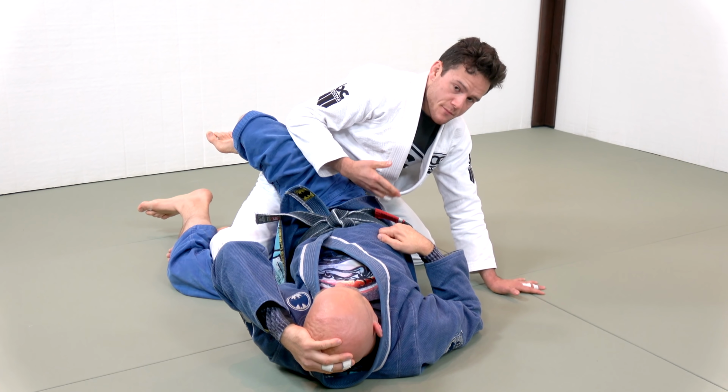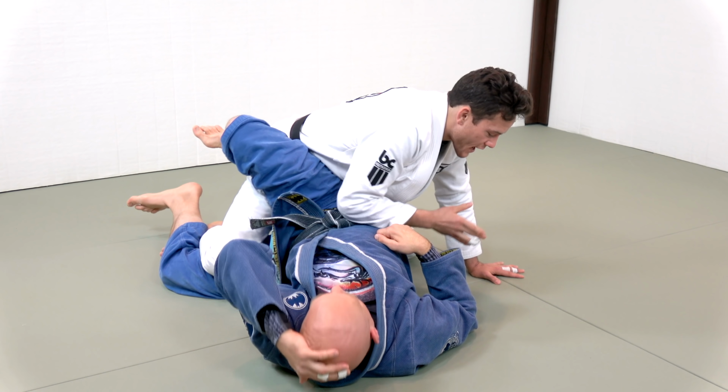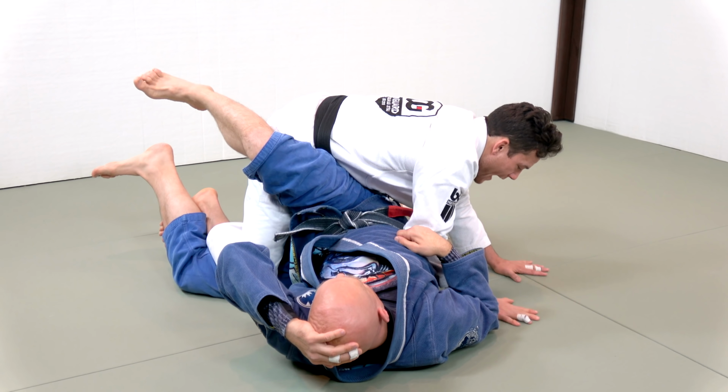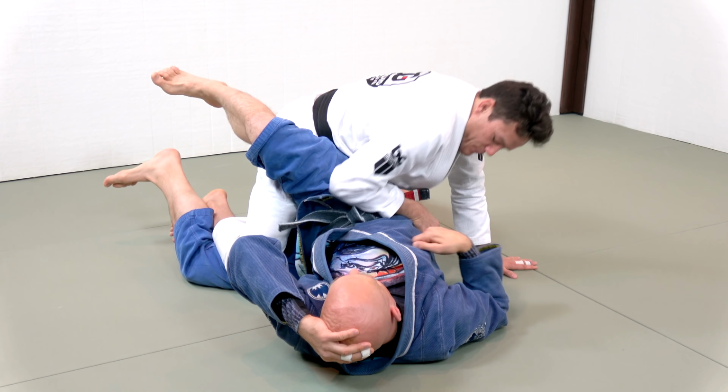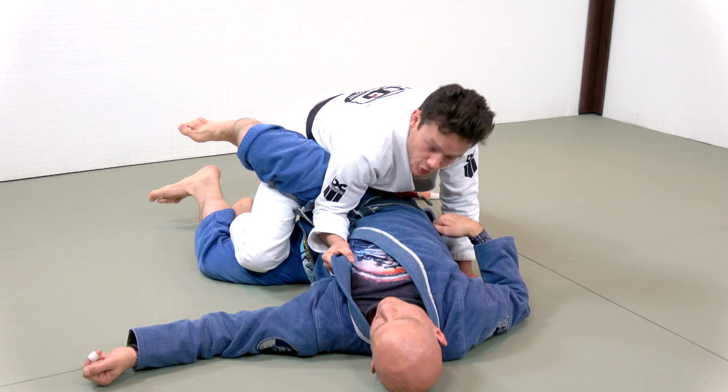So, just for your own notes, if I am doing a leg drag, generally my hands are either on the mat, or I grab his hip and my elbow closes in, or I grab the lapel and my elbow is close to his body.